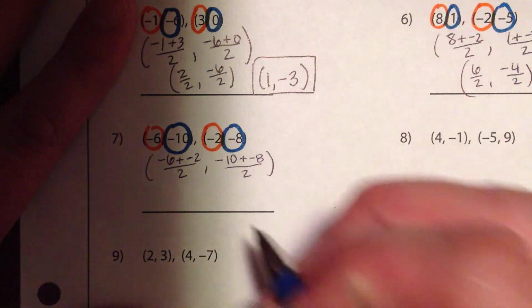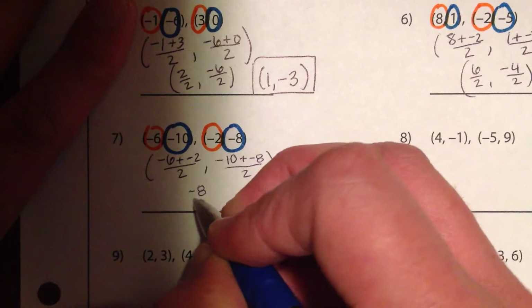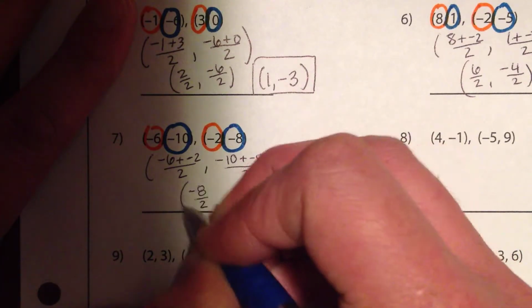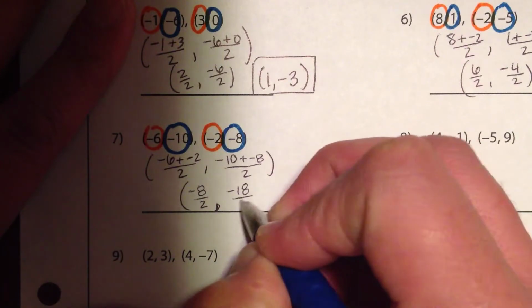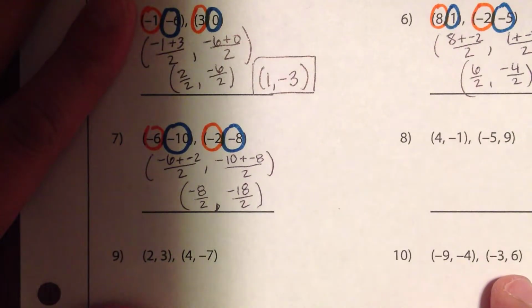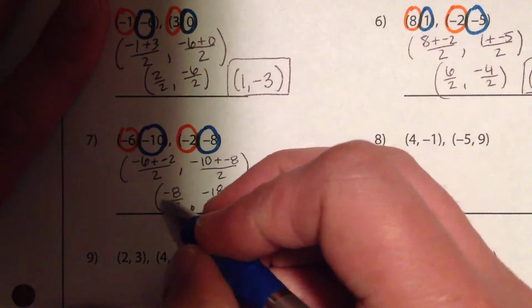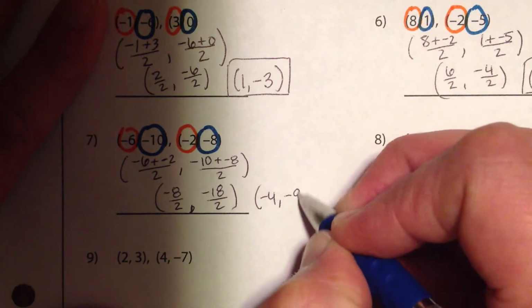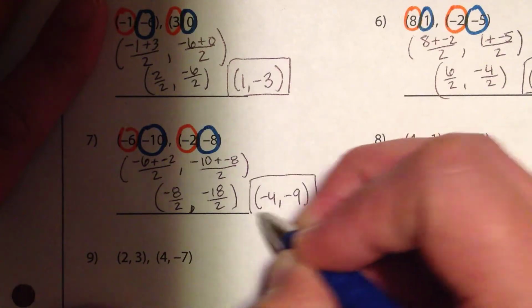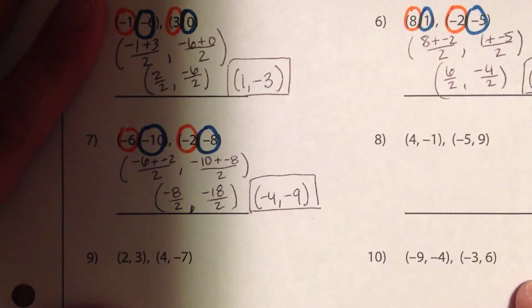So -6 plus -2 is -8, divide by 2. And -10 plus -8 is -18, divide by 2. Cleaning this up, -8 divided by 2 is -4. -18 divided by 2 is -9. And my midpoint is (-4, -9).